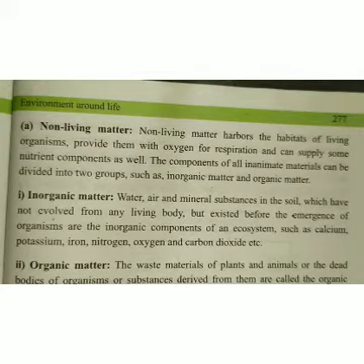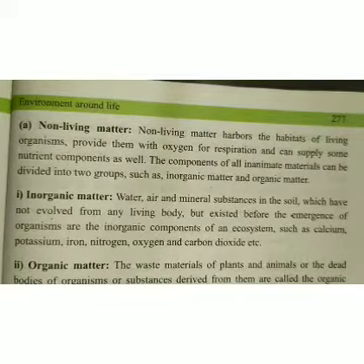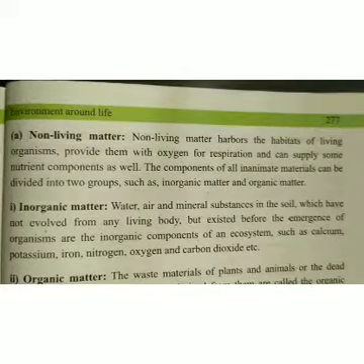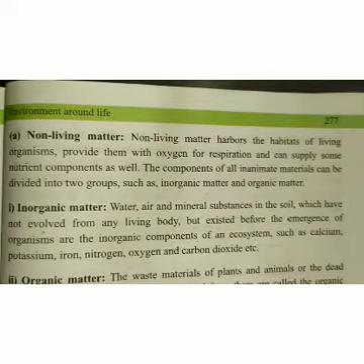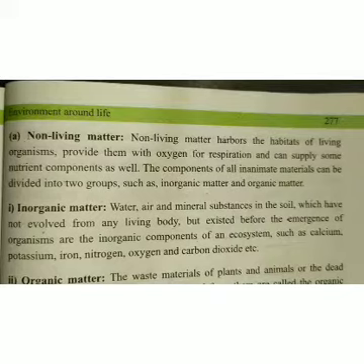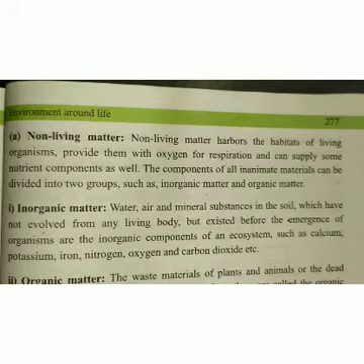Non-living matter harbors the habitat of living organisms, provides them with oxygen for respiration, and can supply some nutrient components as well. The components of all inanimate materials can be divided into two groups, such as inorganic matters and organic matters.